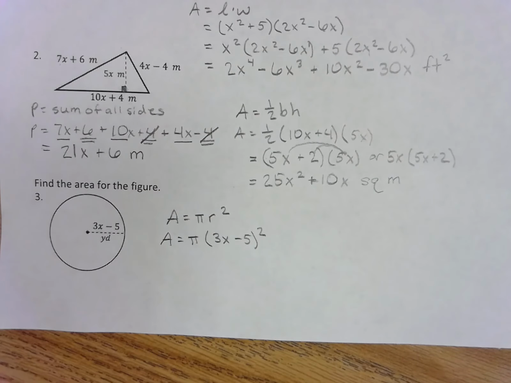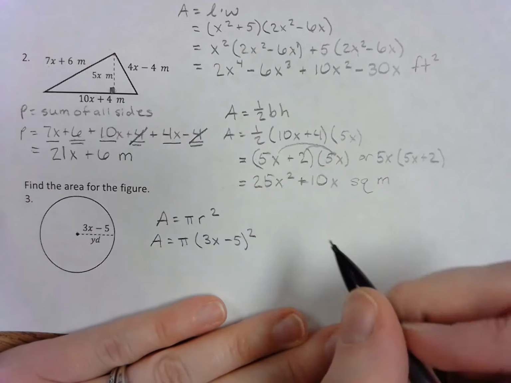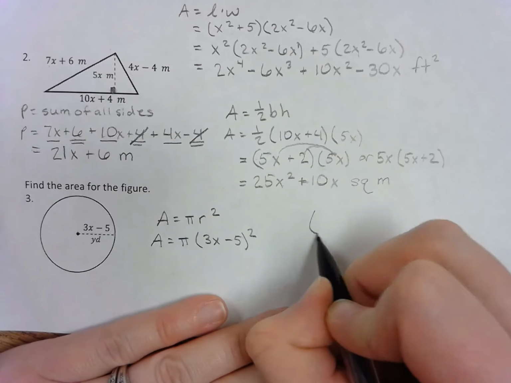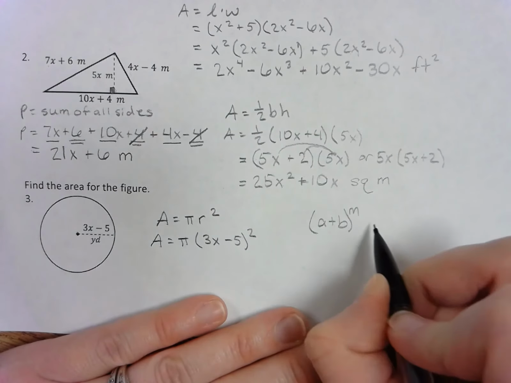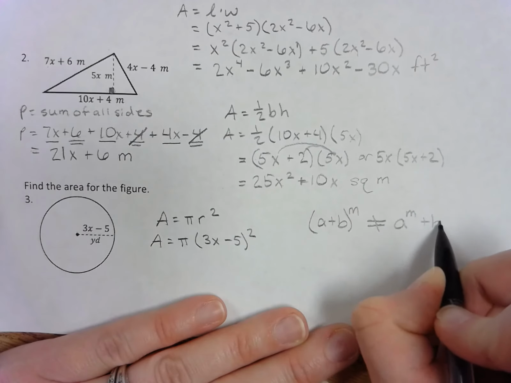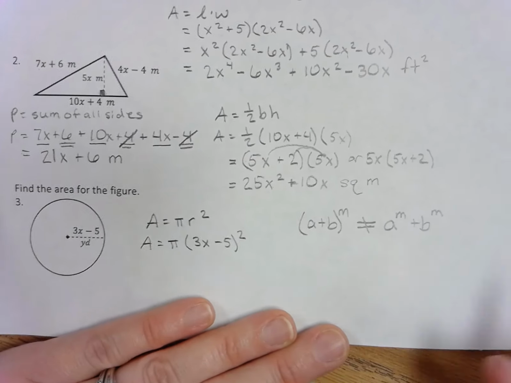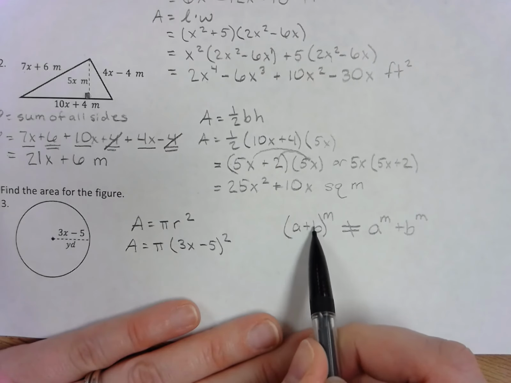So again, be careful that you include your radius in parentheses, because if not, it's going to look like you just want to square the -5, and that's not the case. You want to square the entire radius. If you'll recall from previous lessons when we worked with exponent properties, we said that (a plus b), if all of that is raised to a power, does not equal a to that power and b to that power. We cannot apply the exponent property when there's a plus or minus sign.